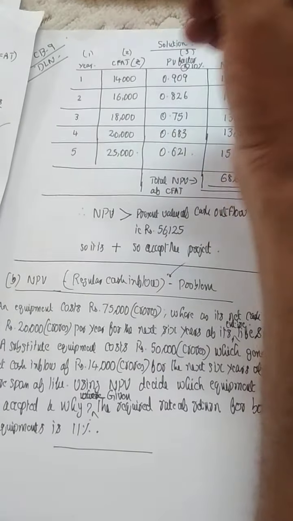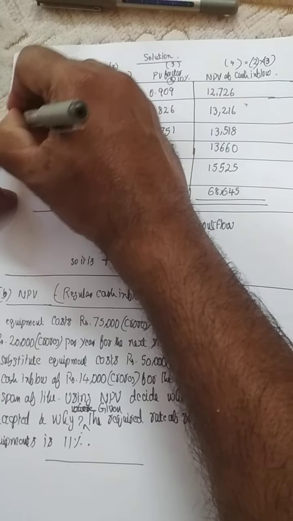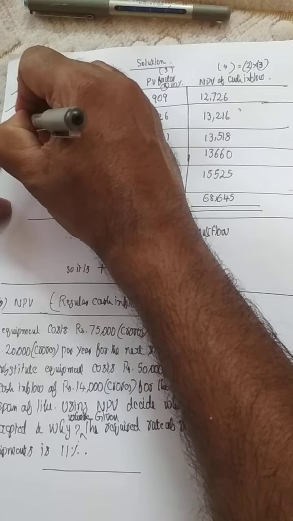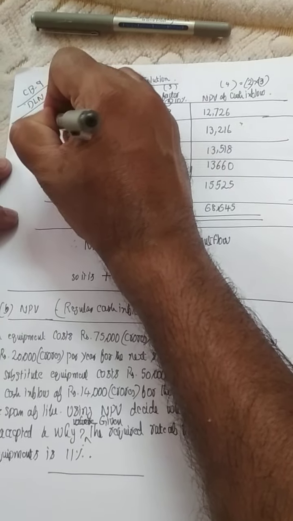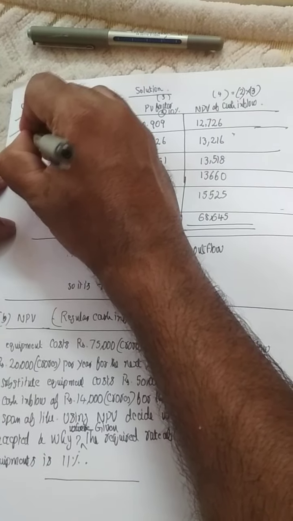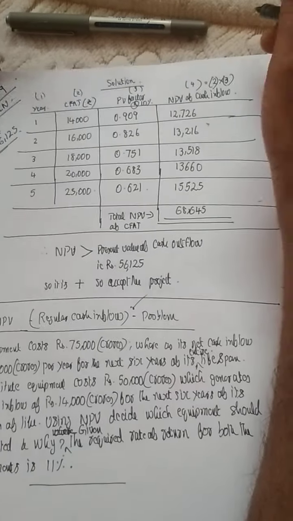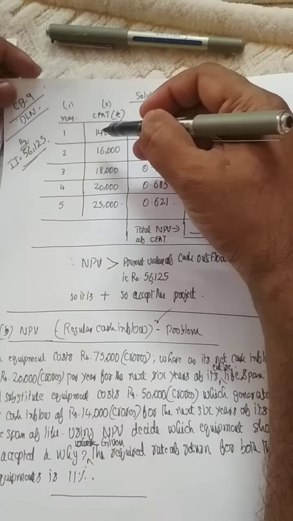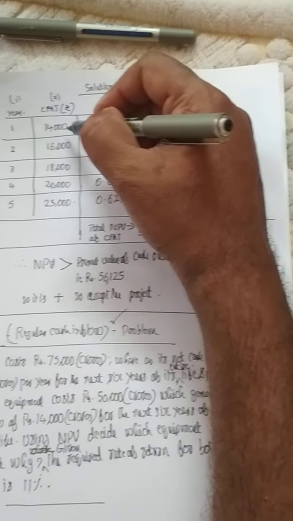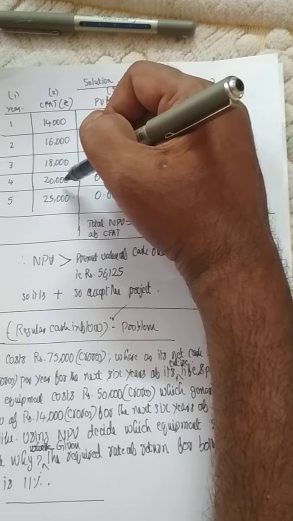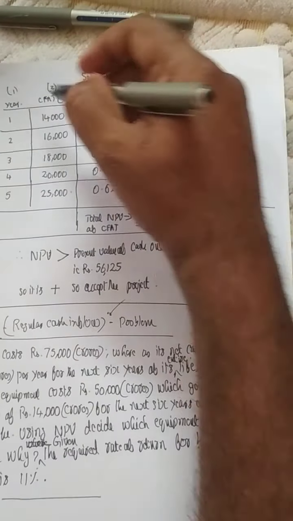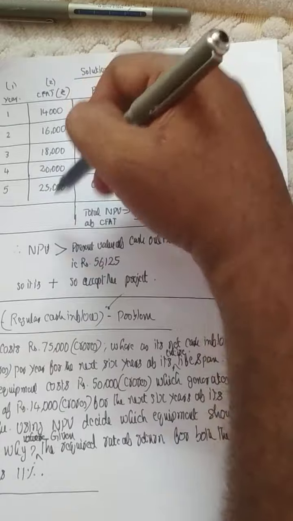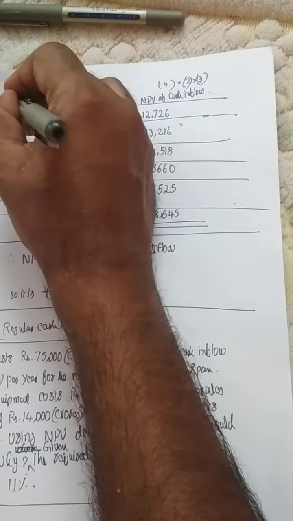Now let us see how we will do this problem. The information available is the initial investment made by the company, which is 56,125 rupees, and the returns given in the question are 14, 16, 18, 20, 25,000 in rupees. These two are the first two columns.